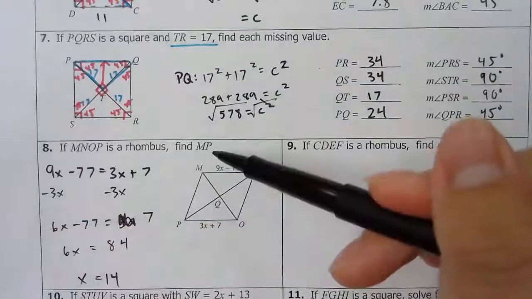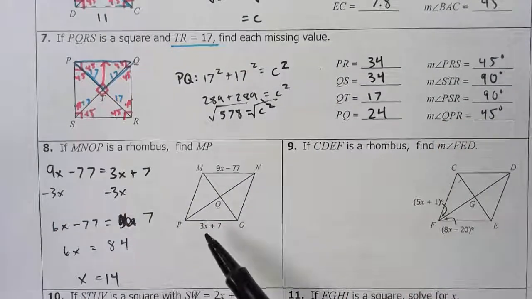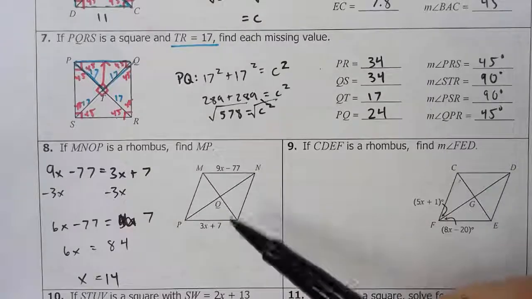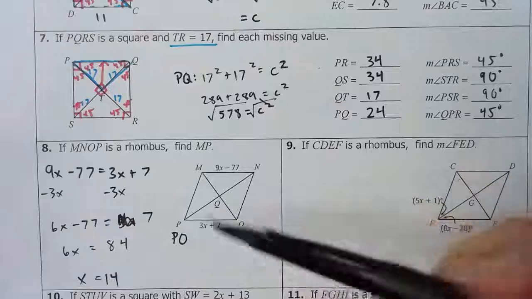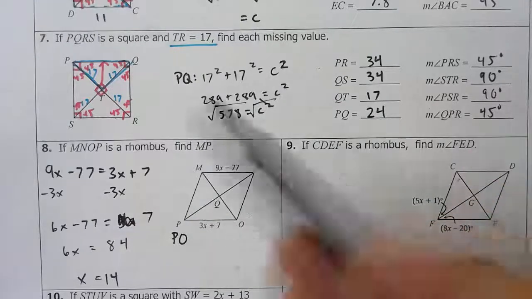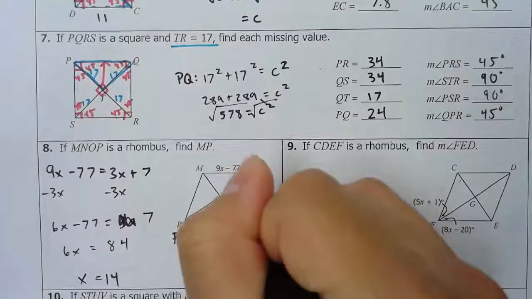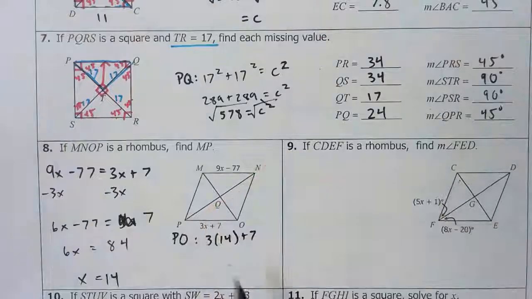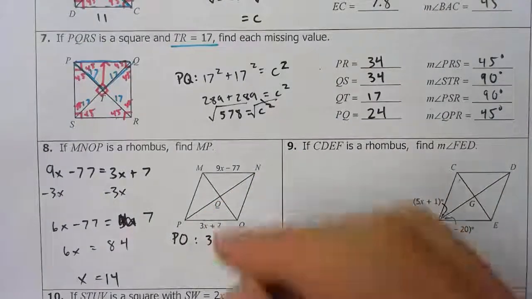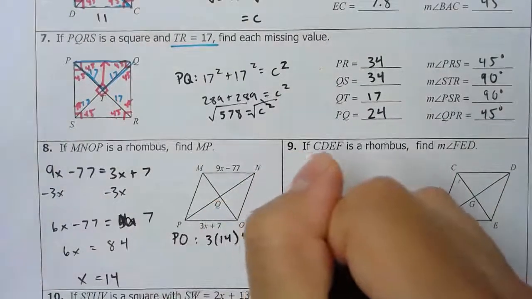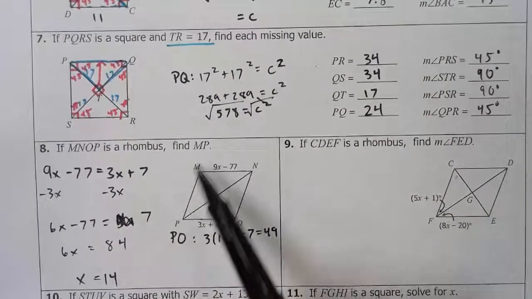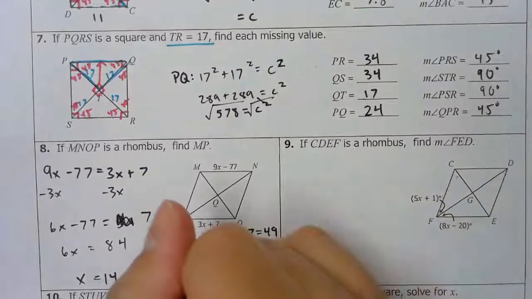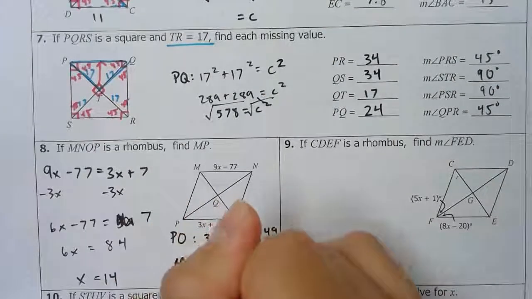It says find MP. So now that I found x, I can plug it in to either the top or bottom. I'm going to plug in the bottom because they're smaller. Okay, so to find PO, plug in 3 times 14 plus 7. I get 42 plus 7, and that's equal to 49. But again, all 4 sides are the same, so if this one is 49, MP, the one we're finding, is also 49.